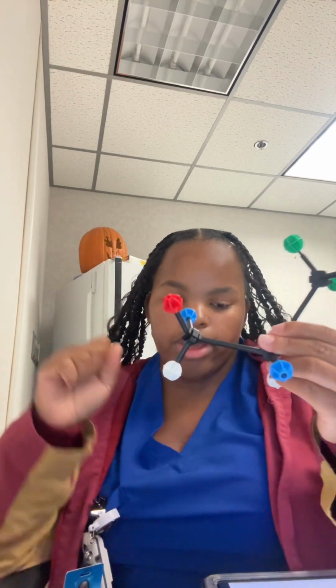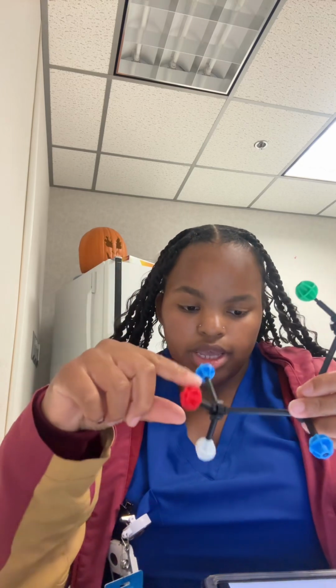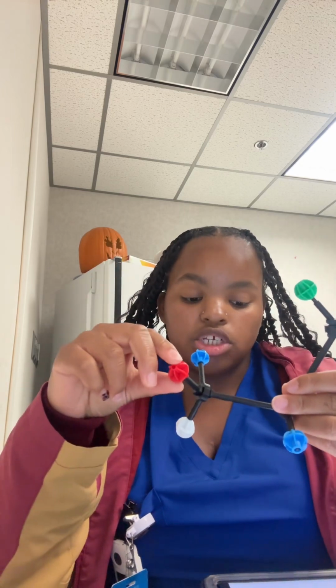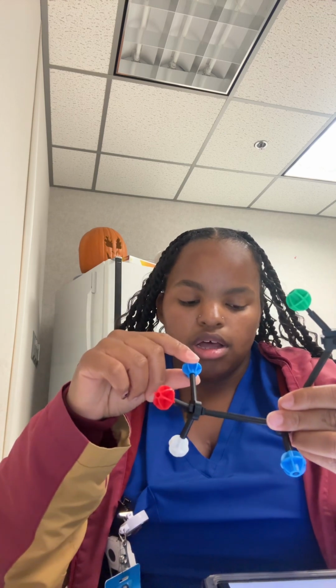Okay, for question 6, we're asked to complete the Fischer projection for compound A. So right here is my HOCH2, and then this will be my hydrogen, which is behind the OH, which is dashed. So this OH is going towards the back, and this hydrogen is going towards the front.